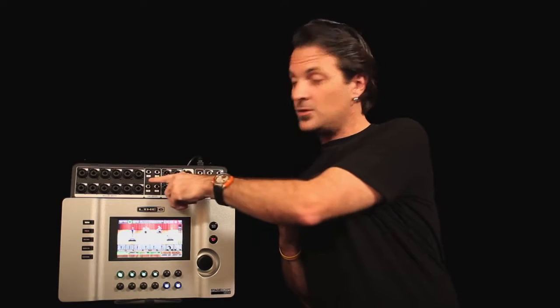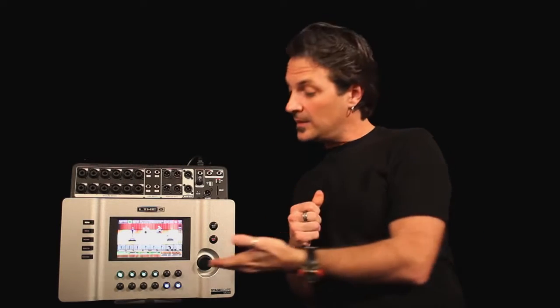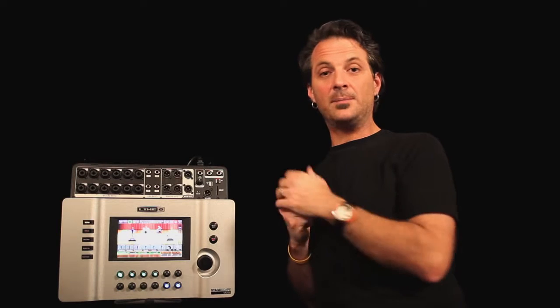So remember, these are auto-sensing jacks. As soon as I plug a cable into one, the mixer will automatically create a channel strip for me and give me the opportunity to use one of the images down in the carousel to create a custom DSP channel strip for that kind of instrument. So let's dive in.